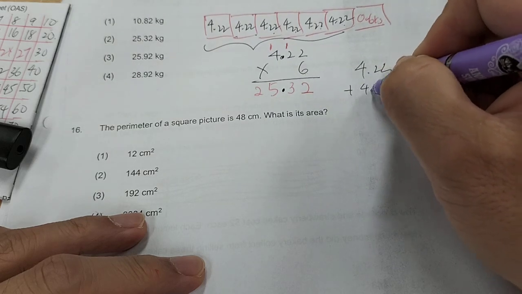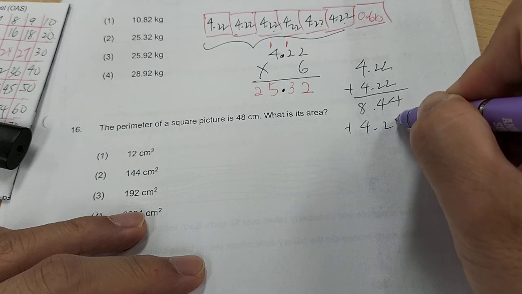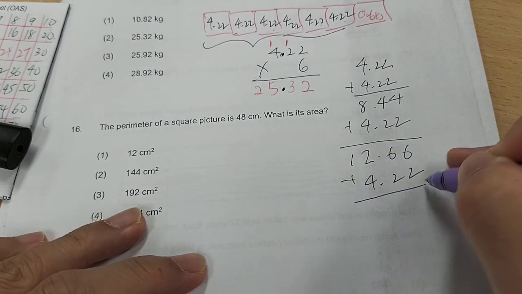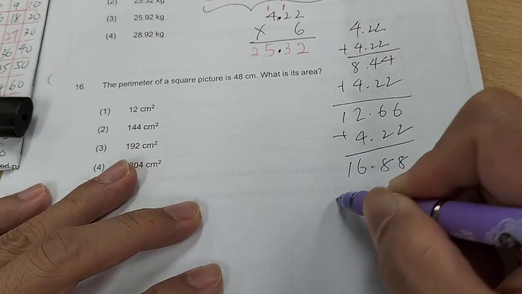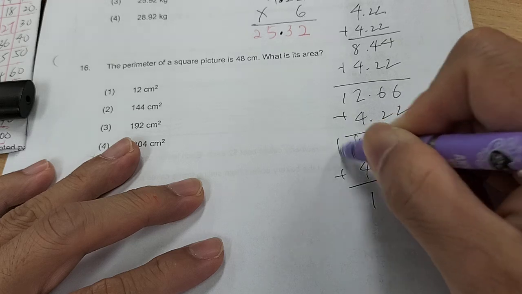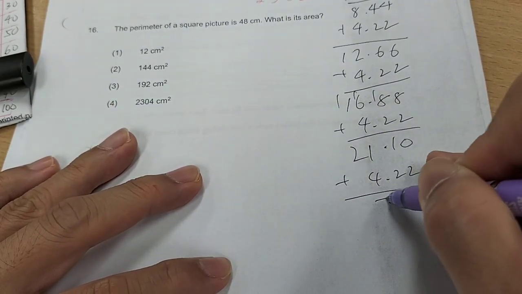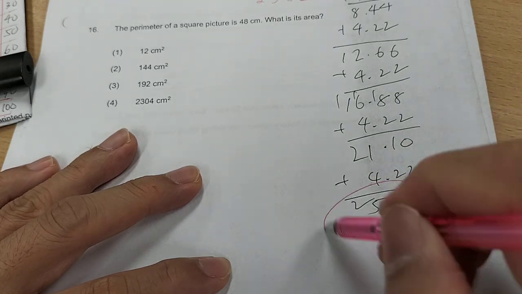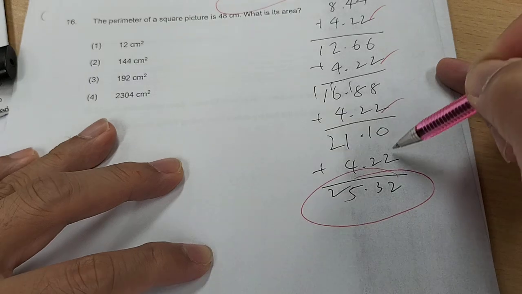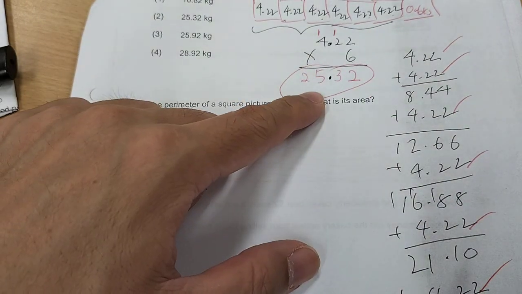Of course, if you're not confident, you can always add them. 4.22 plus 4.22, but that's going to be so much more work. Then plus 4.22, then plus 4.22, then plus 4.22, then plus 4.22. We still get 25.32. See, there's 6 of them, 1, 2, 3, 4, 5, 6. You can still add if you're not confident with multiplying.